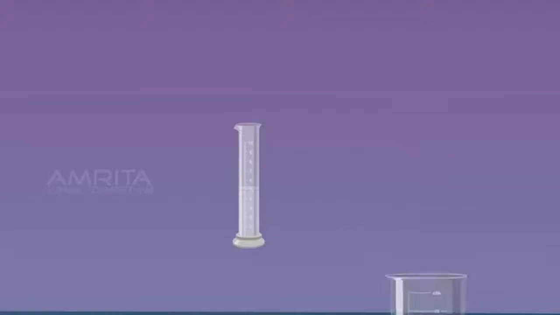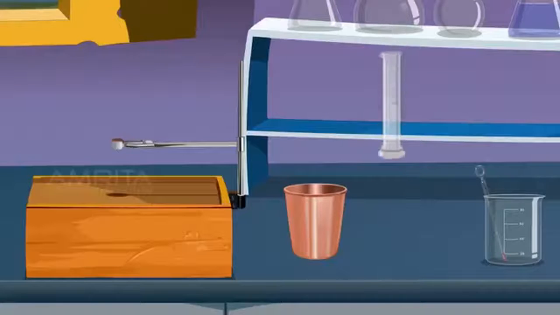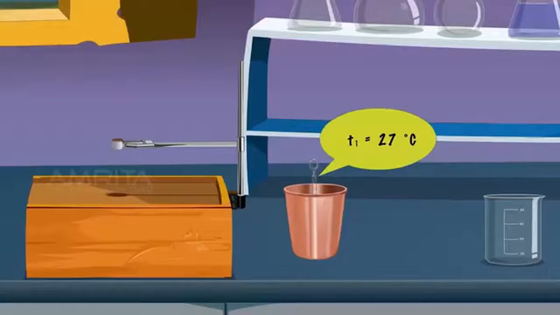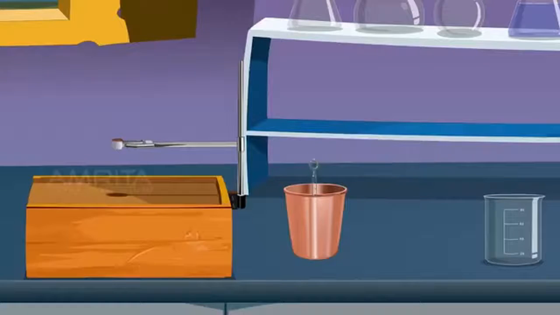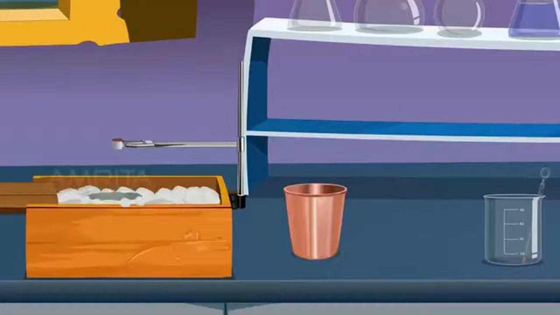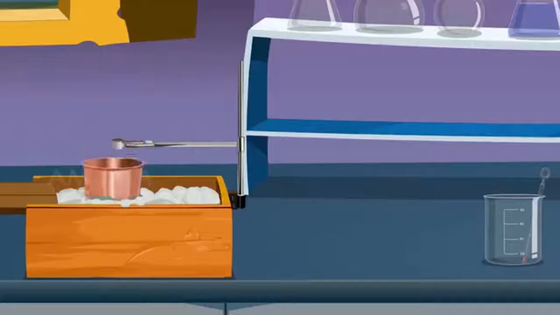Measure 50 milliliters of distilled water in the measuring jar. Transfer it into the calorimeter. Using the thermometer, measure the temperature of water in the calorimeter. Let it be T1 degrees Celsius. Remove the thermometer. Place the calorimeter in the wooden box and insert a stirrer in the calorimeter. The space between the calorimeter and the wooden box is filled with cotton to avoid heat loss.